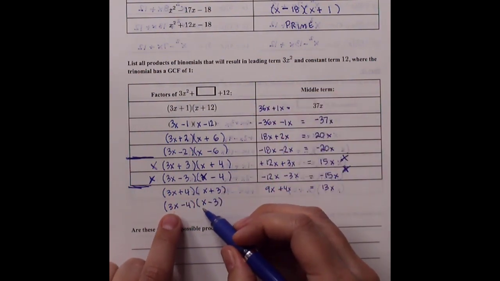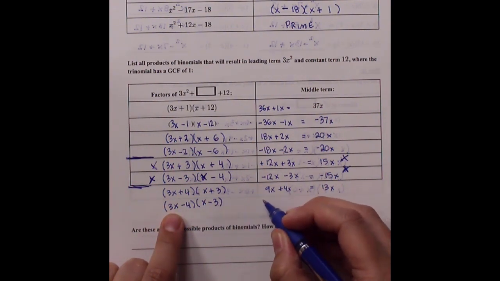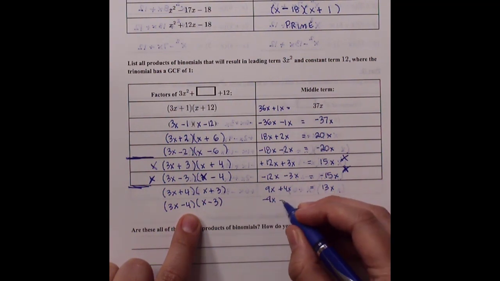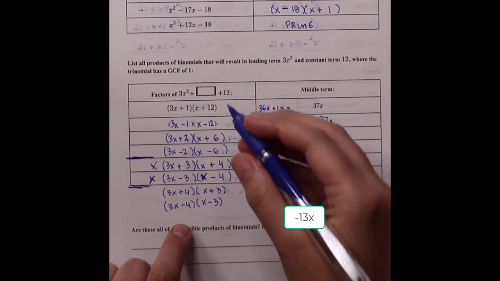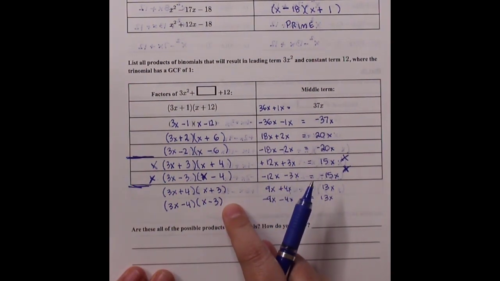And then on this one, 3x squared is the first term. Negative 3 times 3x is negative 9x. And then negative 4x, and that's a middle term of negative 13x. And of course, that adds up to 12. So there was a couple more that I could add to the list.